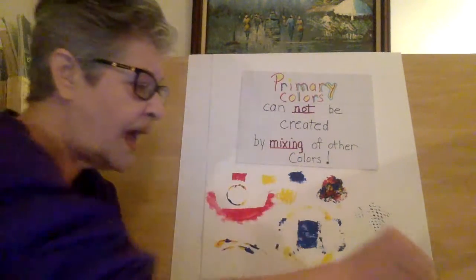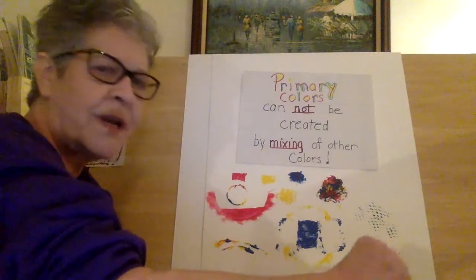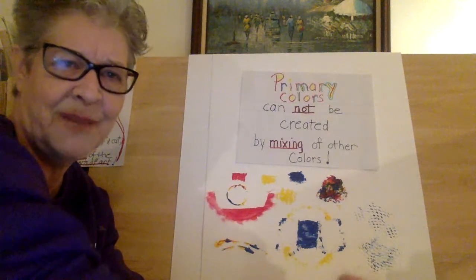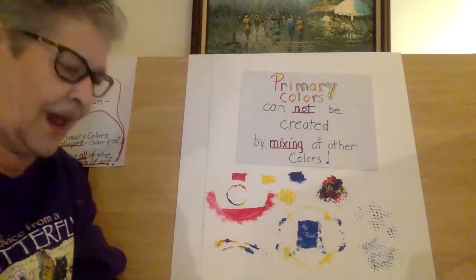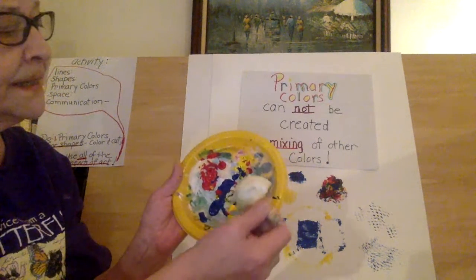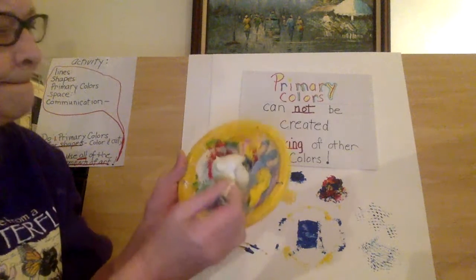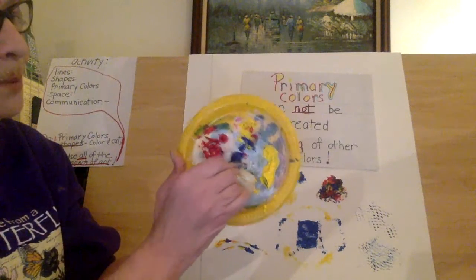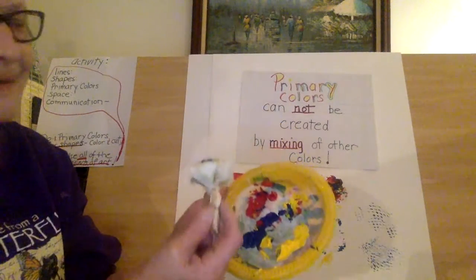So let's see what happens. I'm going to dampen it a little bit. Just want to soften it, so I put it in my yucky water now. All right, let's see. I'm going to take it and I'm going to put it in a little yellow, put it in a little blue, put it in a little red.